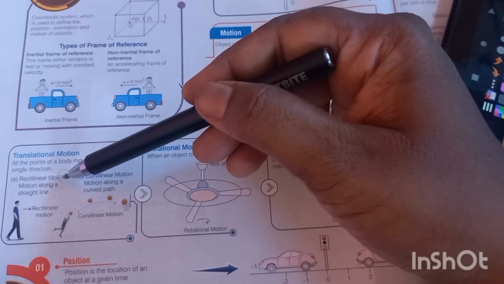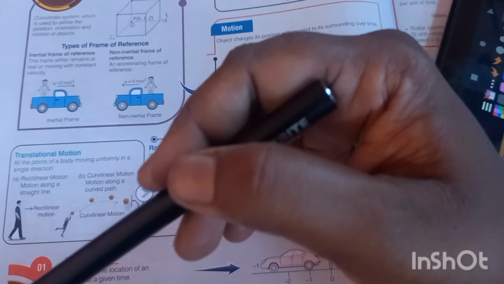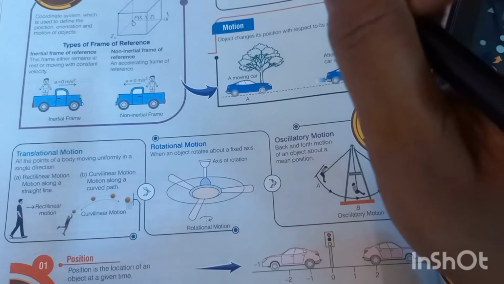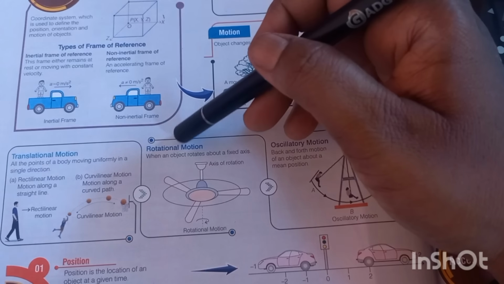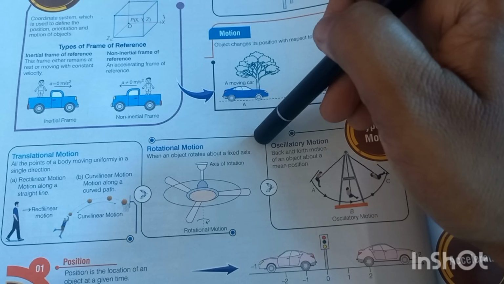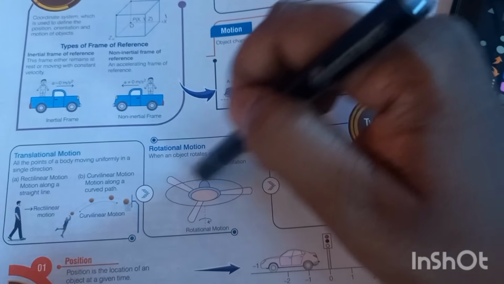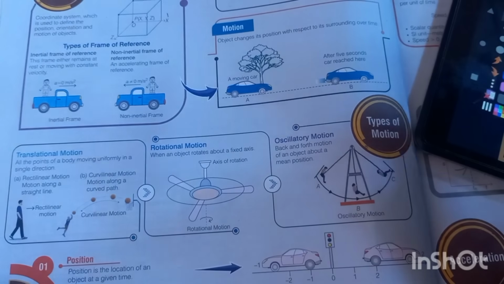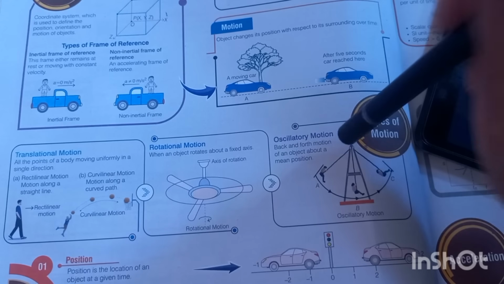Rectilinear motion is along a straight line. Then curvilinear motion is along a curved path. So that means all the particles will have the same motion and move in the same direction. Rotational motion: when an object rotates about a fixed axis. So this is the axis of rotation. Along with this, the other particles will have a circular path or circular motion, that is known as rotatory motion or rotational motion.